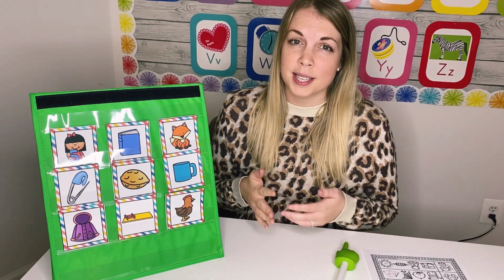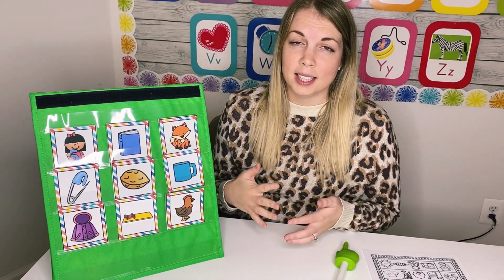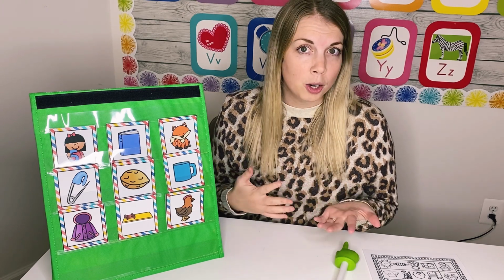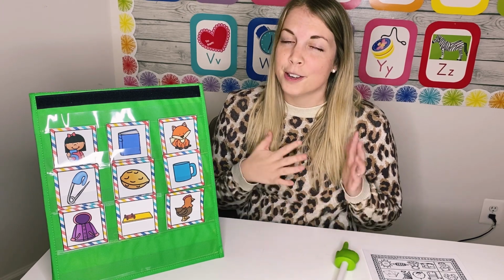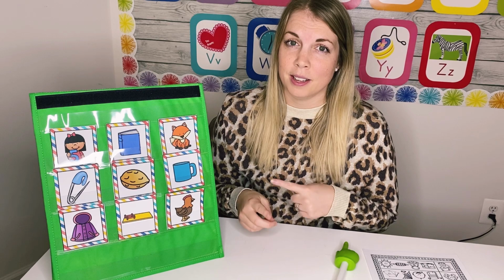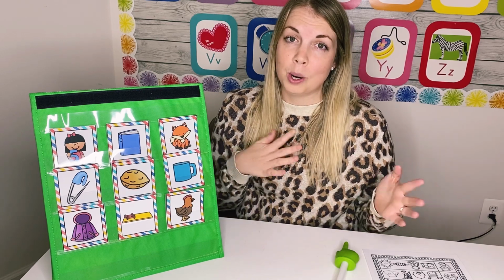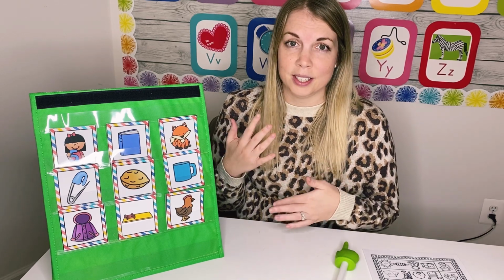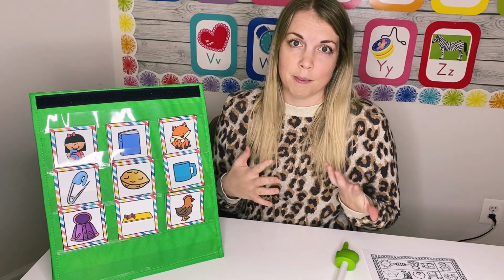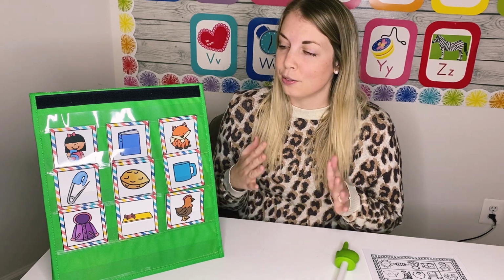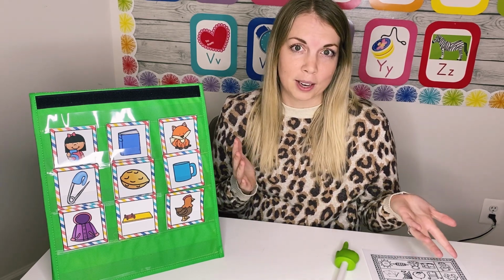So today I'm just going to share with you an easy lesson that you can do in your small group. You could also do this whole group. Remember, if you are using daily phonemic awareness warm-ups, you are already giving your students a daily dose of this phonemic awareness practice. So let's go into phoneme categorization.